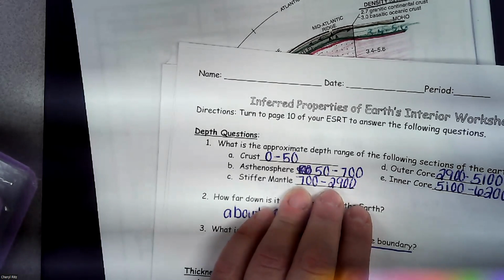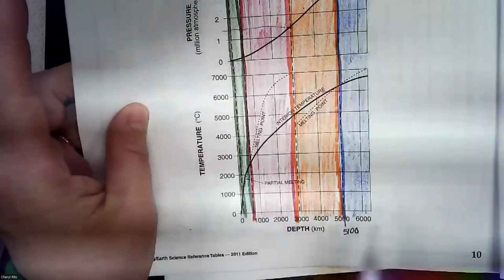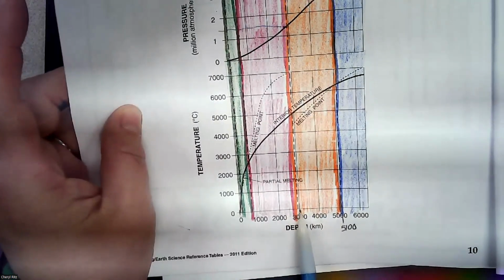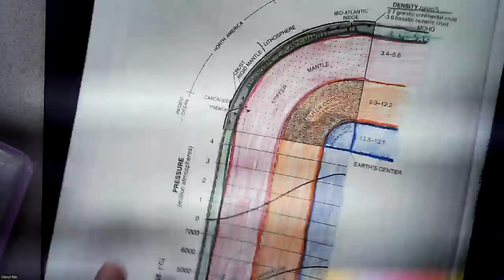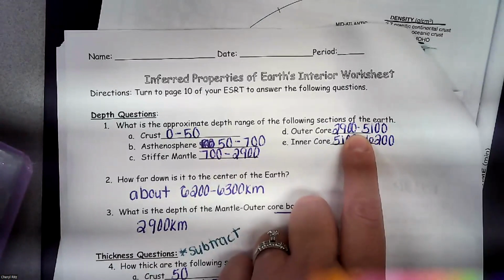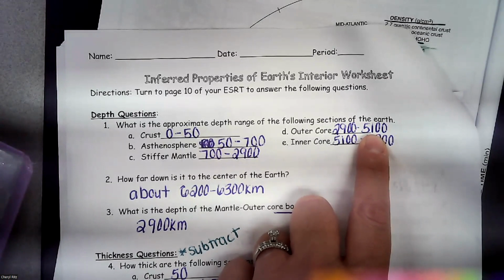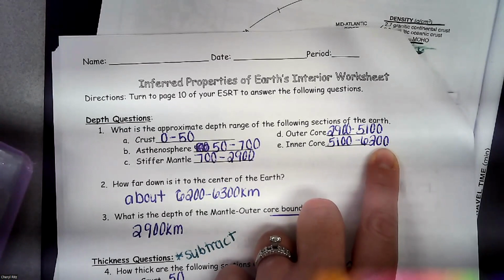Then the stiffer mantle, this is where it got a little bit easier. I said around 700 to 2,900. Please note that this pink layer for me does not make it all the way over to 1,000 or to 3,000. So cut that off before 3,000. I said 2,900. But somewhere around there, just not 3,000. All right, outer core, I said 2,900 to 5,100. Again, that does extend beyond the 5,000. So make sure you had that bigger than 5,000. And then again, 5,100 to around 6,200 or 6,300.